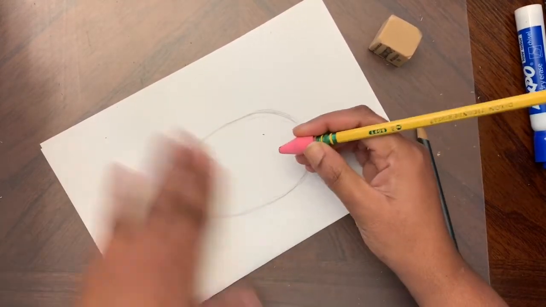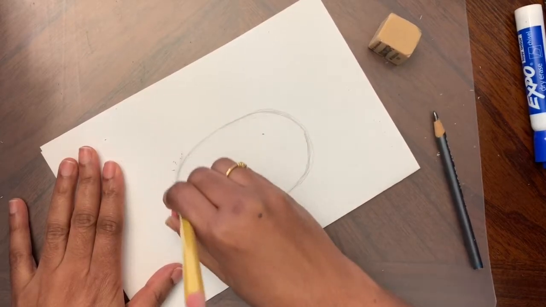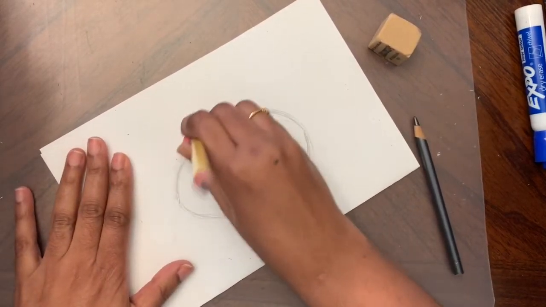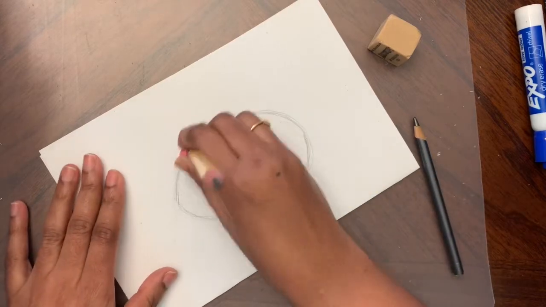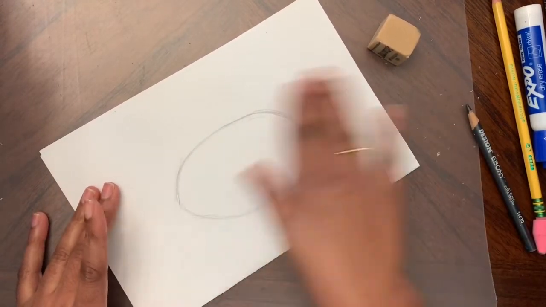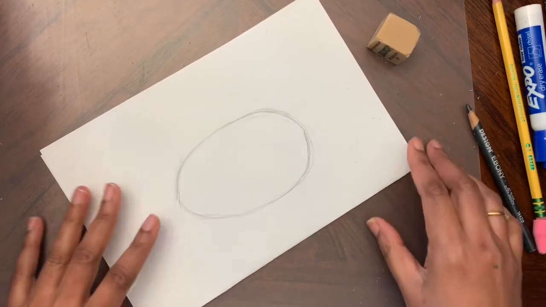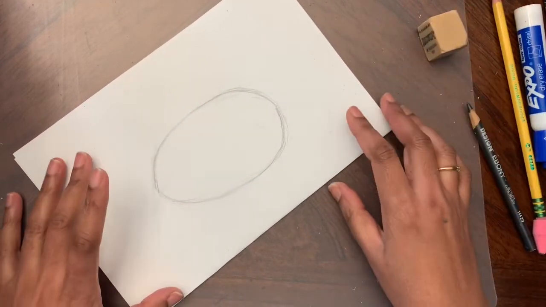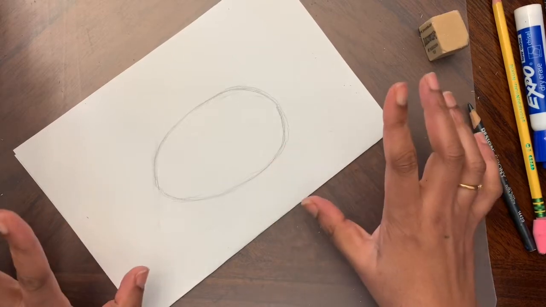Where is my good eraser? I don't know where I placed all my supplies. Maybe I should have asked my daughter to give me her eraser. No time. Okay, I have this egg. I'm going to stop with this egg. I'm happy for now. So the egg is done.